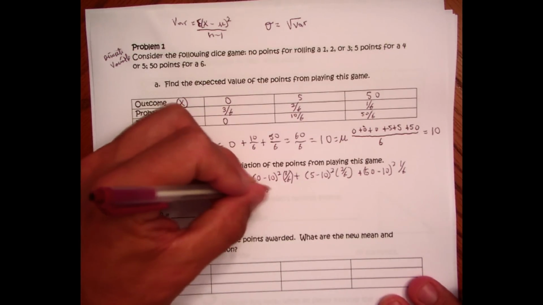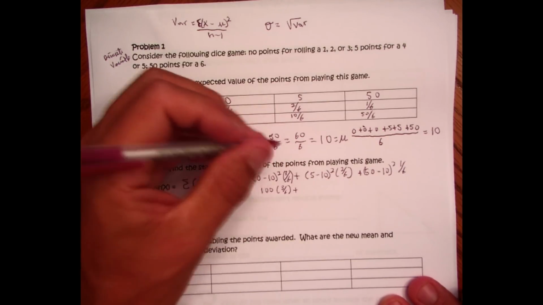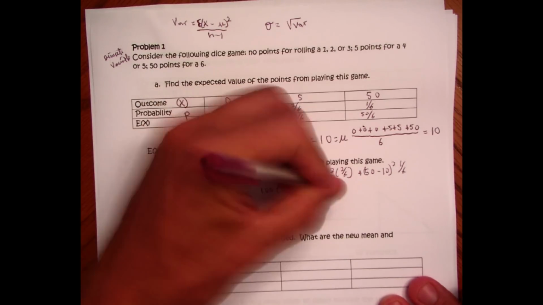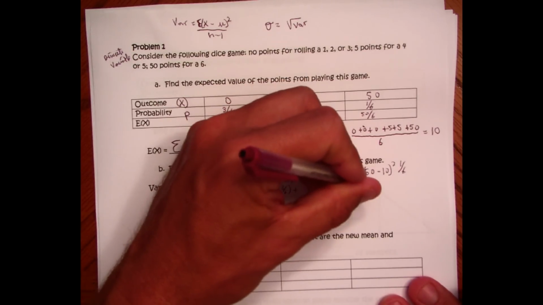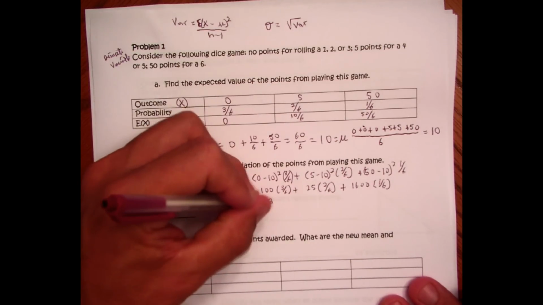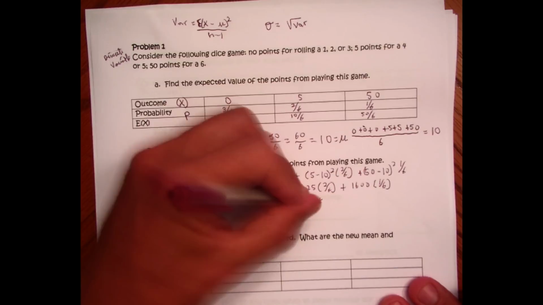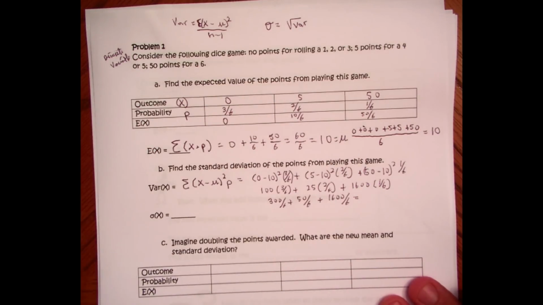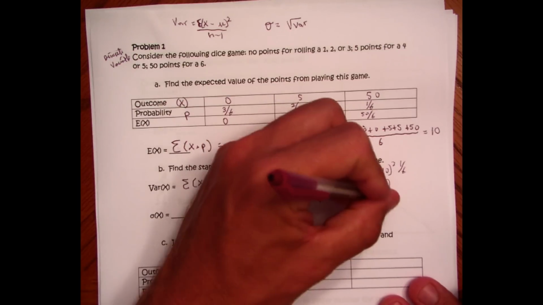So this is 100 times 3/6. 5 minus 10 is negative 5, squared is 25, times 2/6. And 40 squared is 1600 times 1/6. So this becomes 300/6, this becomes 50/6, and this becomes 1600/6. If we add all those together, we get 1950 over 6.